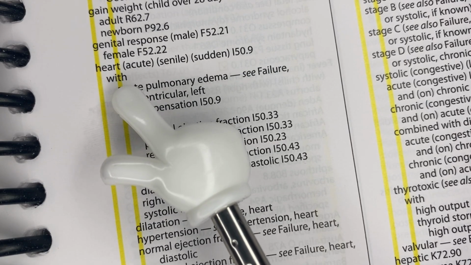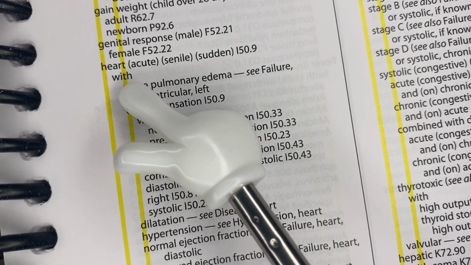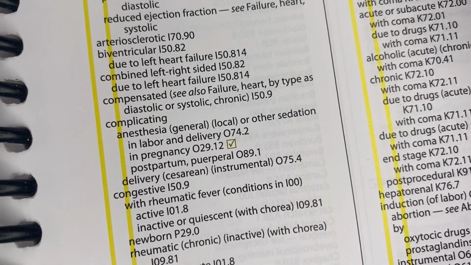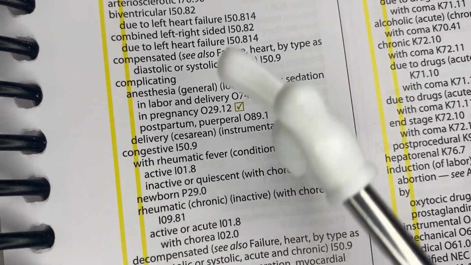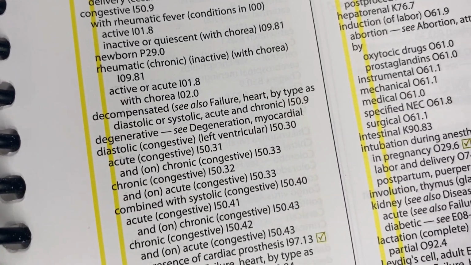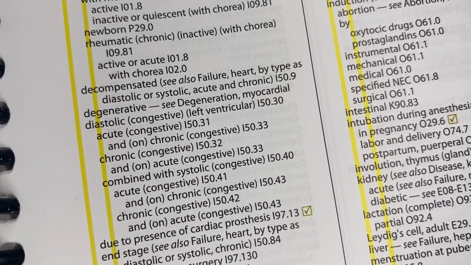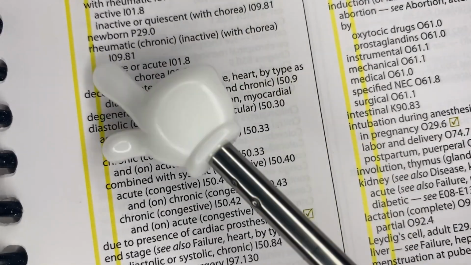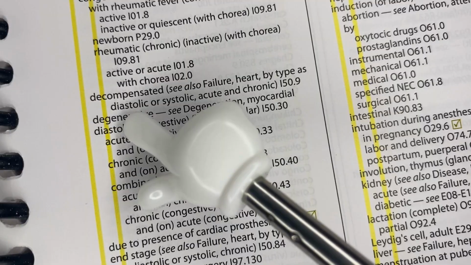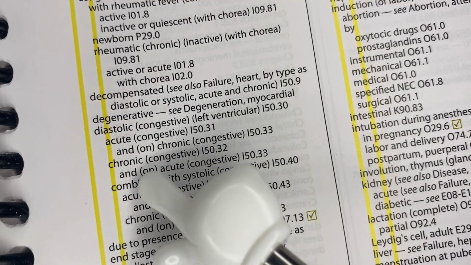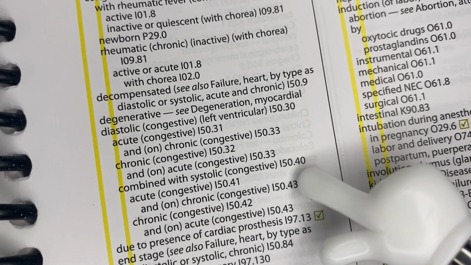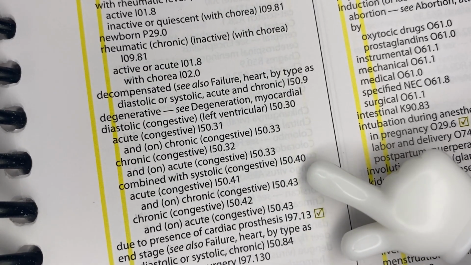From heart, we're going to go with, and then we're going to go down and find our combined code of the diastolic and systolic. So then it says here, diastolic. From diastolic, we're going to go combined with systolic congestive.